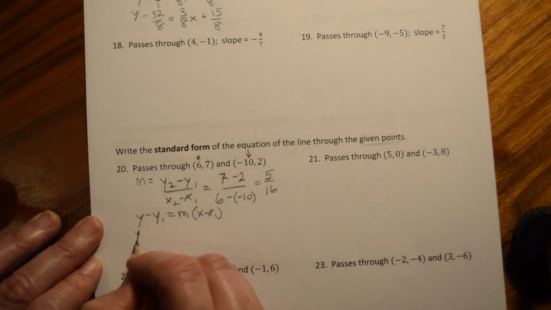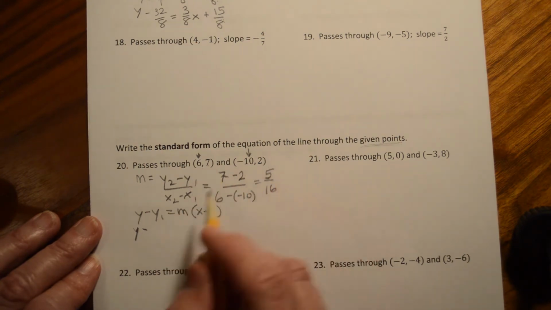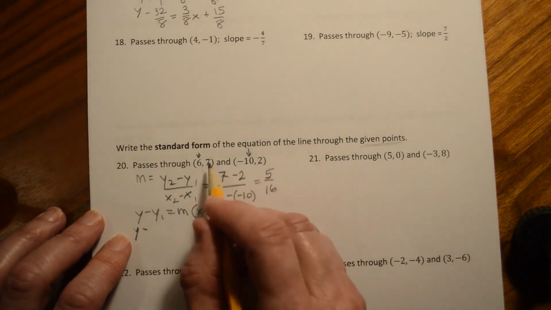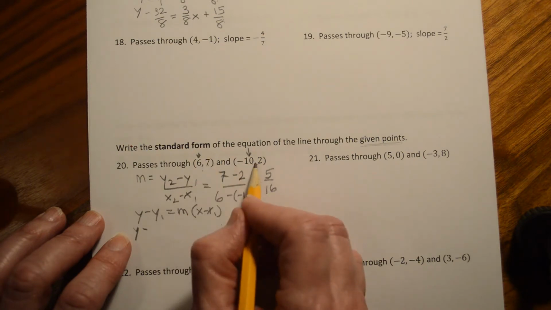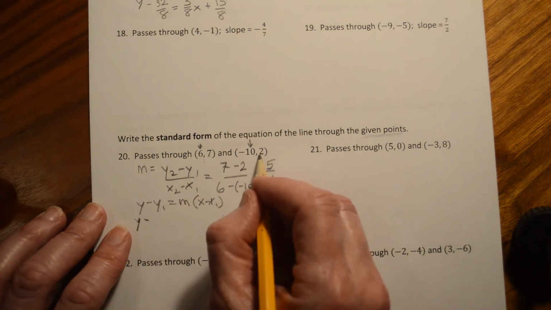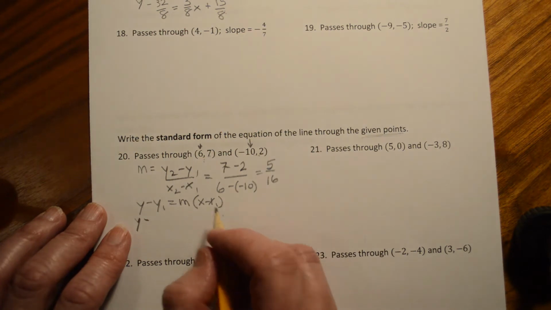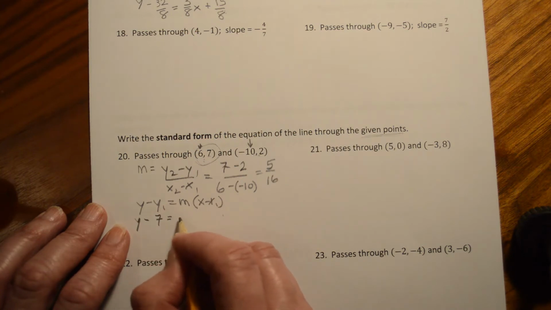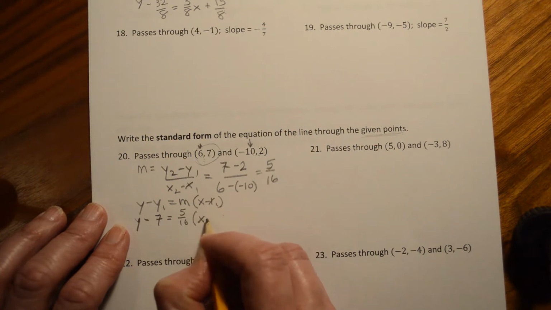So I'm going to fill in y minus. Now you might say, well, which one do I use? It does not matter. The equation that you get that's in point slope form will look different depending on whether you use this one or this one. But once we change it into standard form, it won't matter which one you use. They'll both be the same. If you don't believe me, how about I do it with 6/7 and then you try it with negative 10 too, and see that you get the same thing. All right, so I'm going to use this one right here. So y minus 7 equals m, which we just found out was 5/16 times x minus 6.